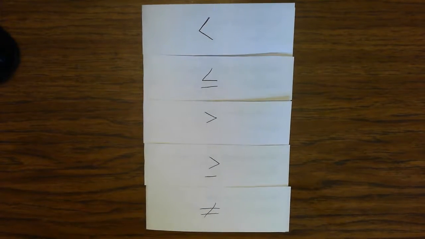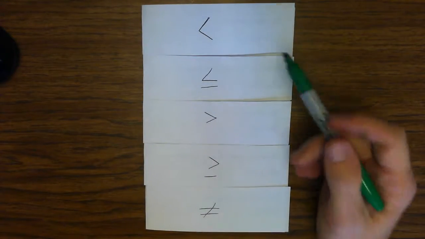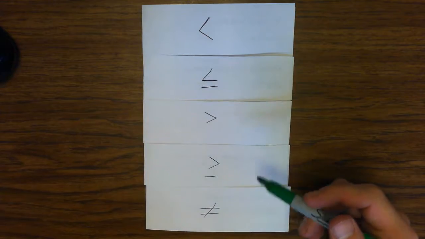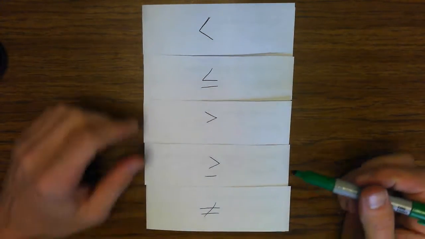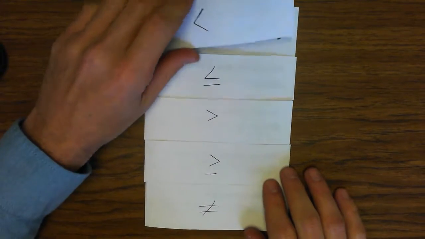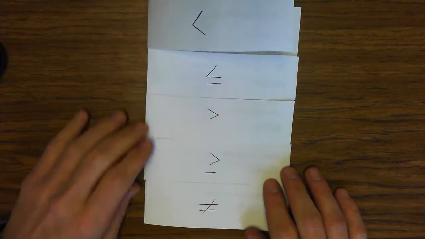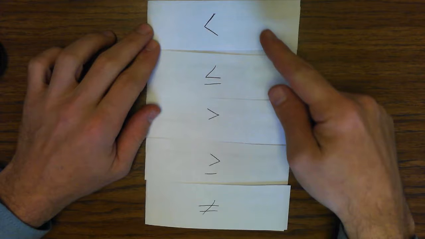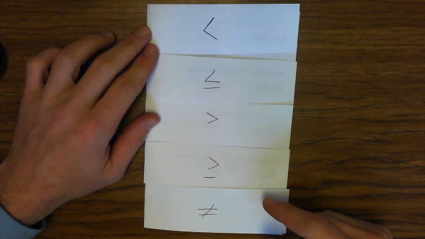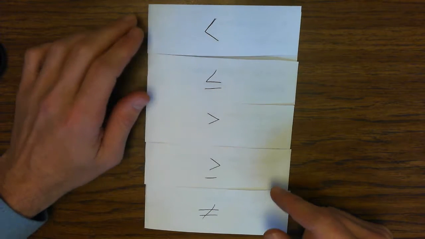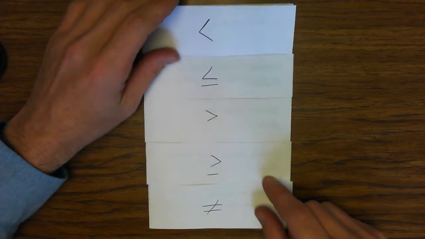I'm going to go over your inequality notes. So we're going to talk about each one of these symbols and what they mean, and I will give you an example of each. You'll have to cut this foldable, which I've already done. You'll have to do that yourself. And you'll also have to write these symbols on the outside, just like I did. But I'll post a picture of that on Google Classroom for you so you can see what that looks like on the outside.